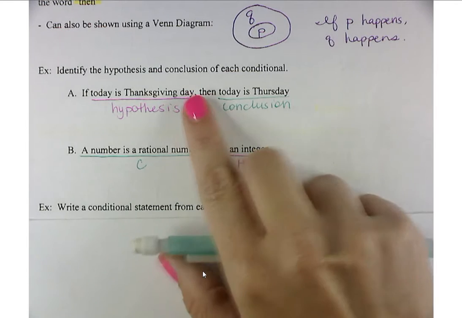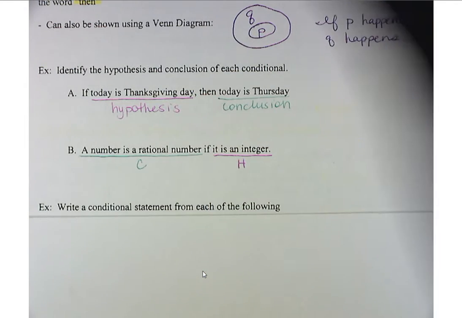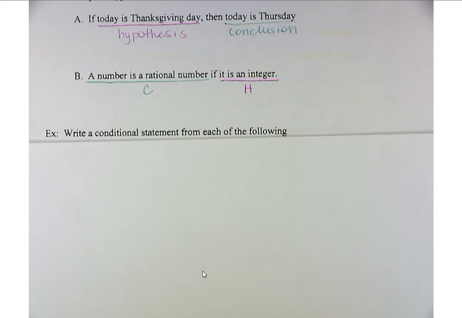So what we're going to do is write a conditional statement from each of the following. Our conditional statement is going to have an if and a then in it. For part A, it says an obtuse triangle has exactly one obtuse angle.